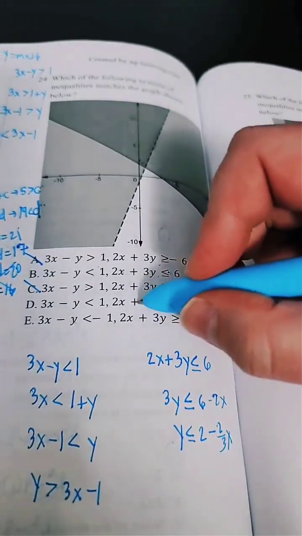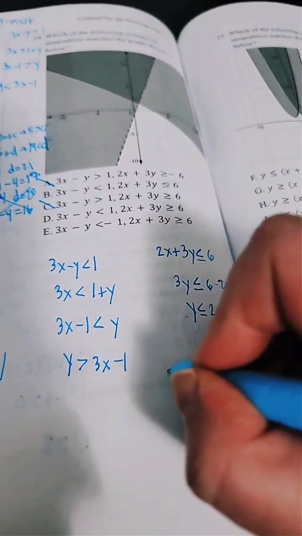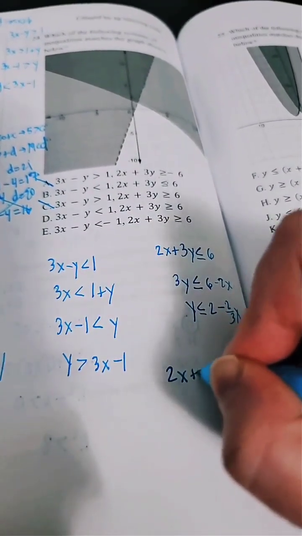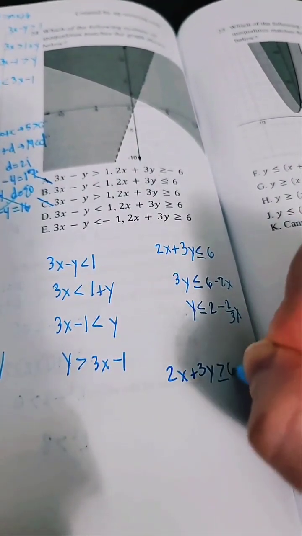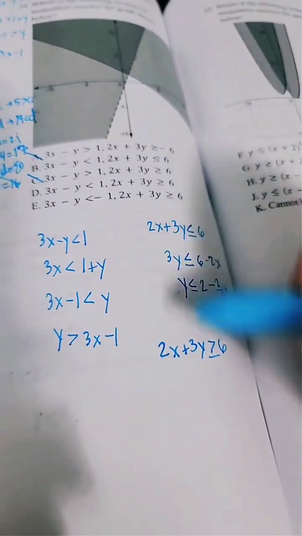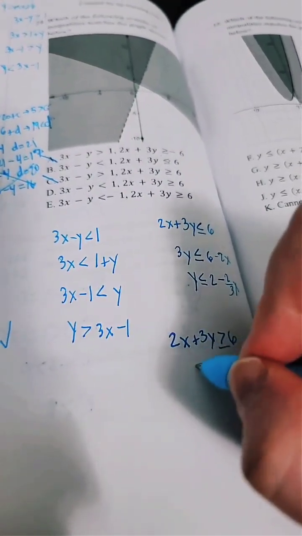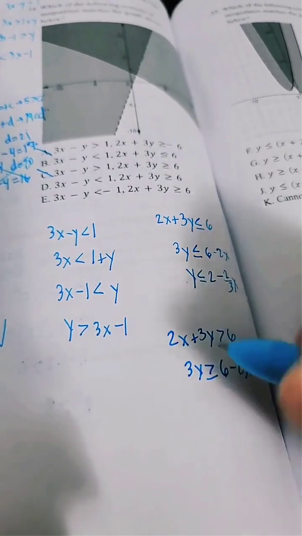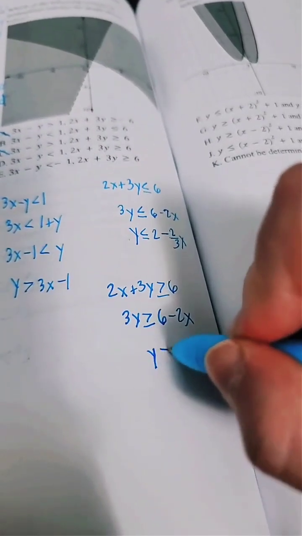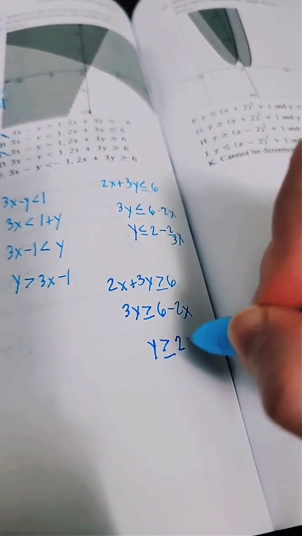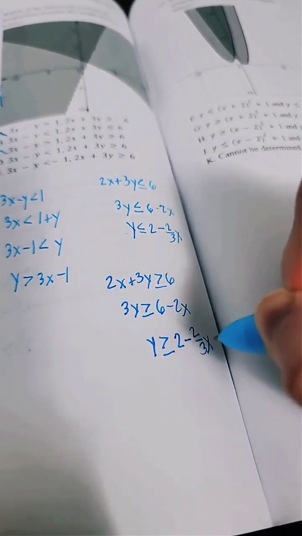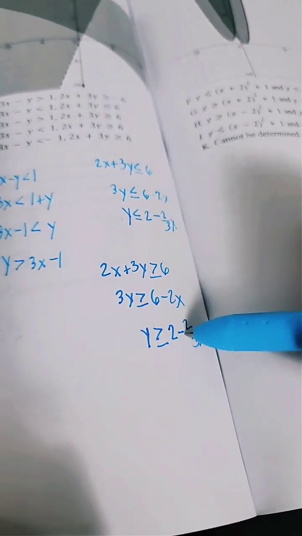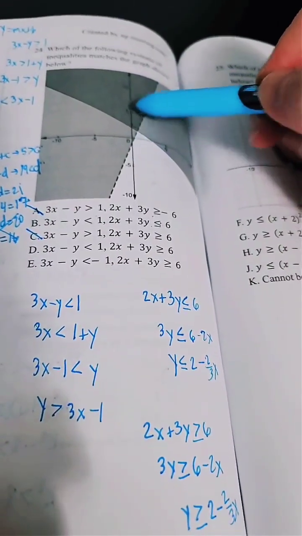And then you'll see with D, 2x plus 3y is greater than or equal to 6. Let's see if that's going to work as well. So then that would be 3y is greater than or equal to 6 minus 2x. Y is greater than or equal to 2 minus 2/3 x. So then that would be the same exact line, and it matches that same exact line.